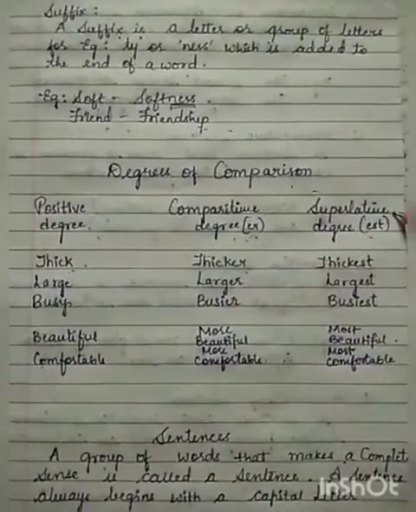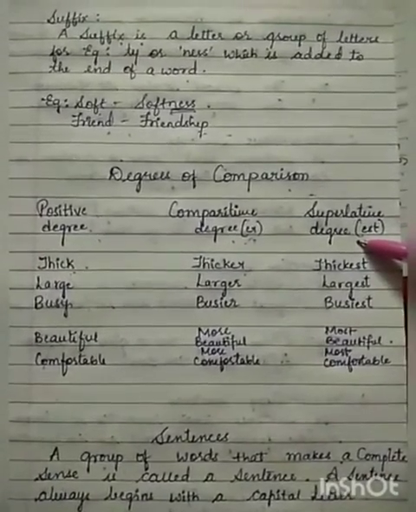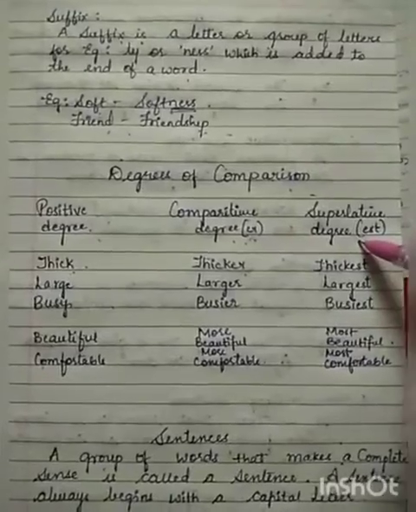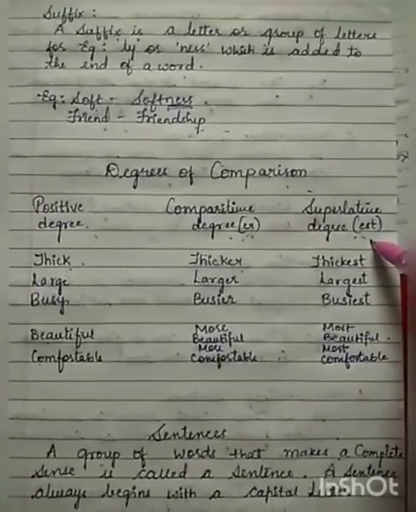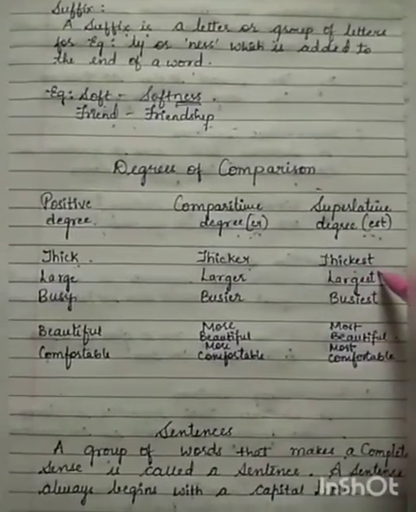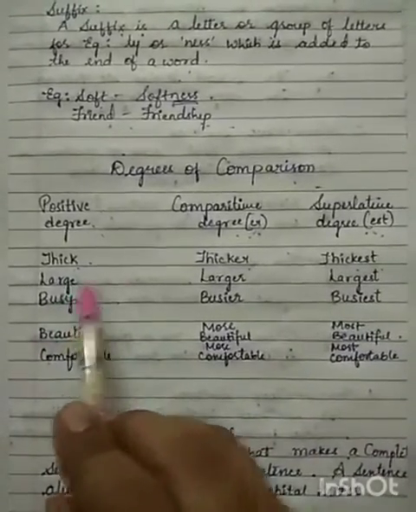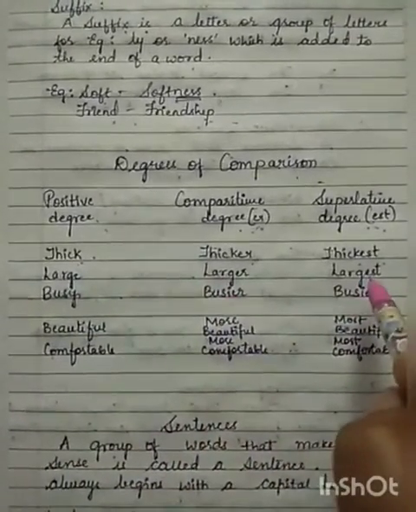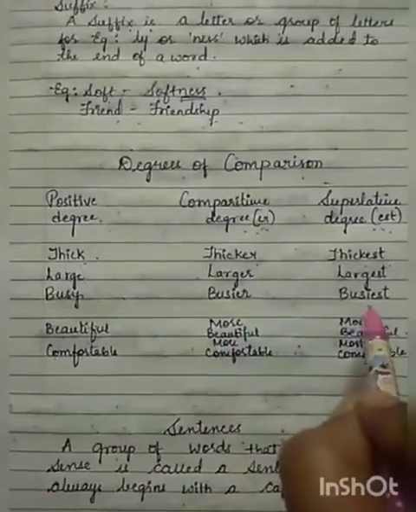Next comes the superlative degree, the third one. Here we will be comparing more than 3 people. For that we will be adding est. So est after thick, we have added. You can see the examples: large, larger, largest, busy, busier, busiest.